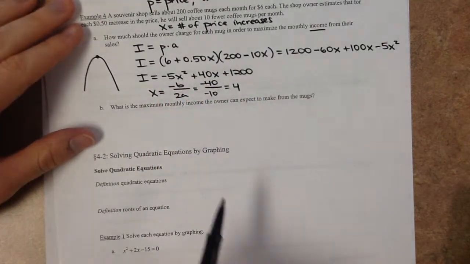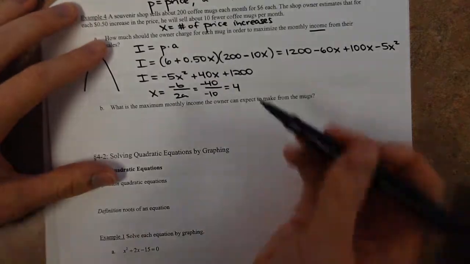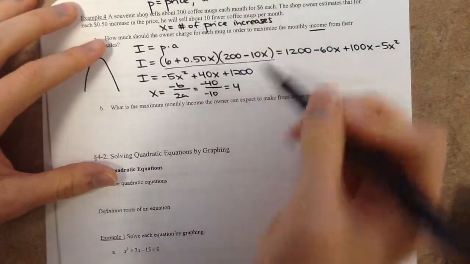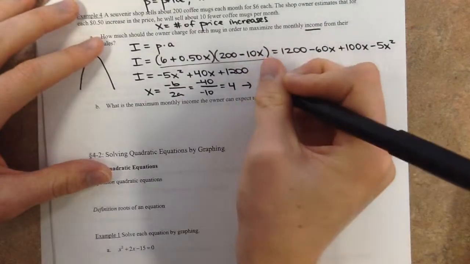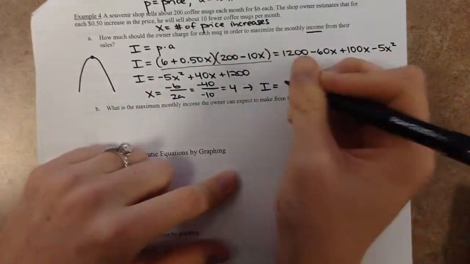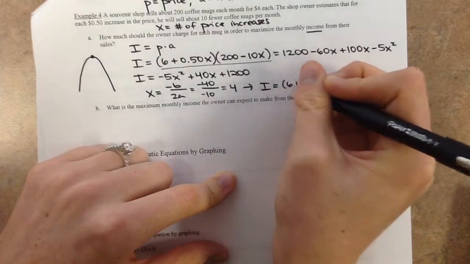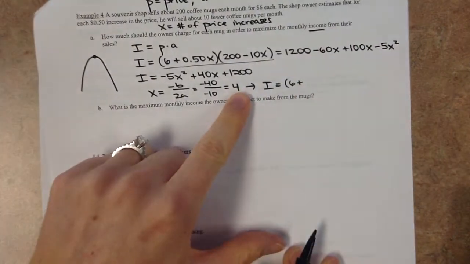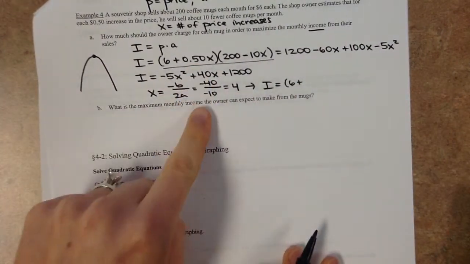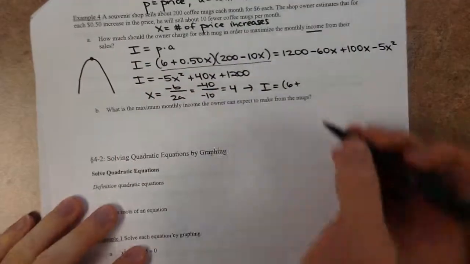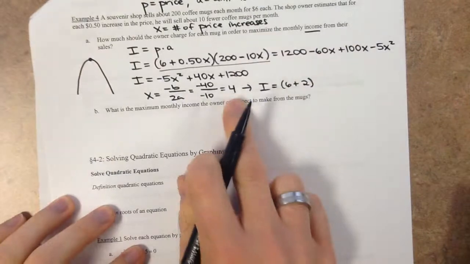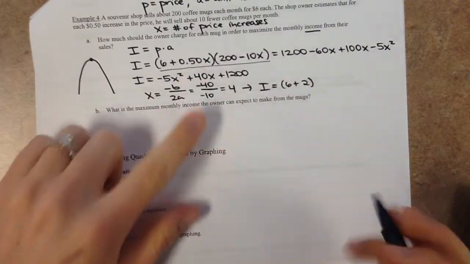So if I do 4 price increases, let's see what I get. I actually want to plug it back into this version right here, just because I think that one makes more sense in the context of the problem. So the income equals, if he starts with $6 plus, and then if he does 4 price increases, he's going up 50 cents, $1, $1.50, $2. So he's going up $2. That's what I get by plugging in 4 right here for x.